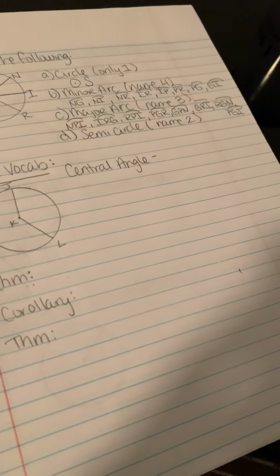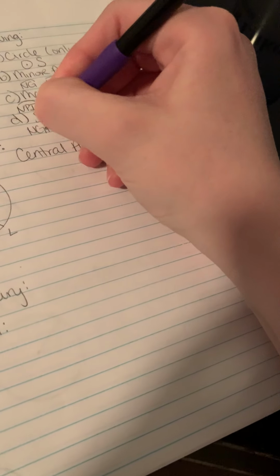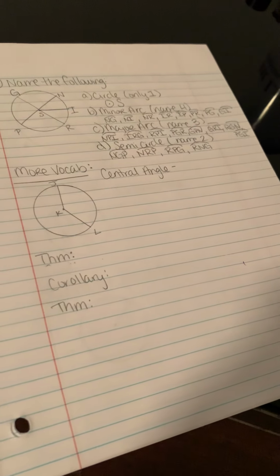I will list a few more options: NGP, NRP, RPG, and RNG. Those are some options, so hopefully that went well for you.